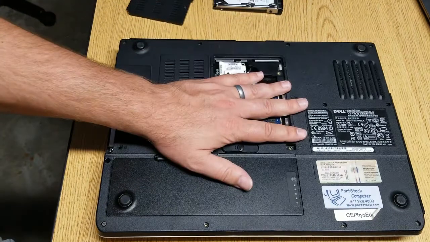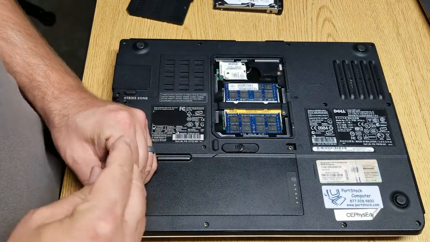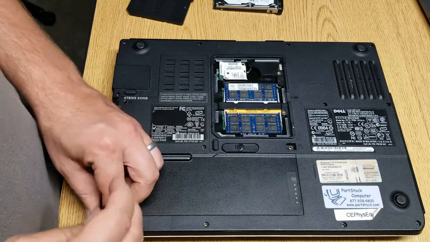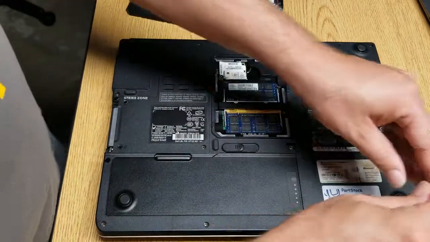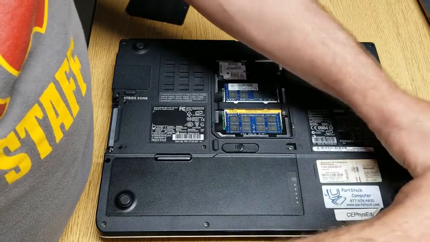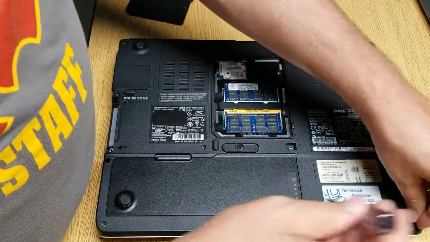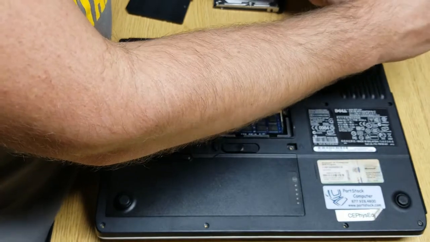So the processor is found on the inside. Let's go ahead and unscrew this. Now this actually is held together with lots of different screws, but I took them out already to save time.